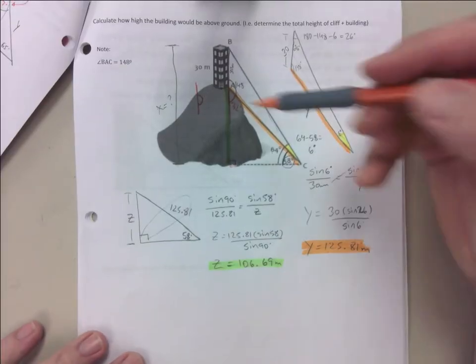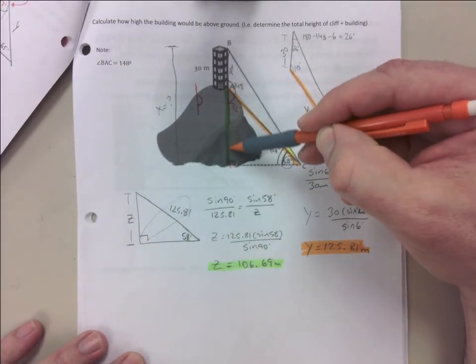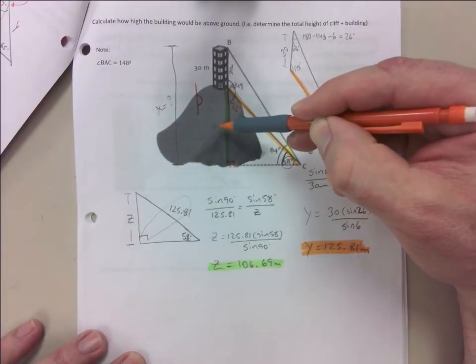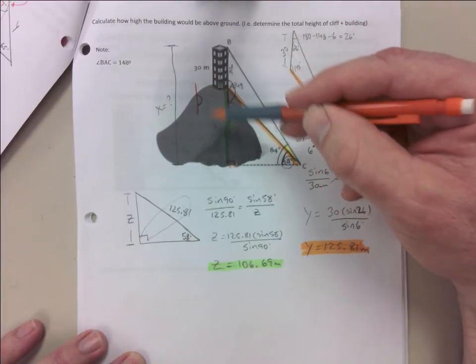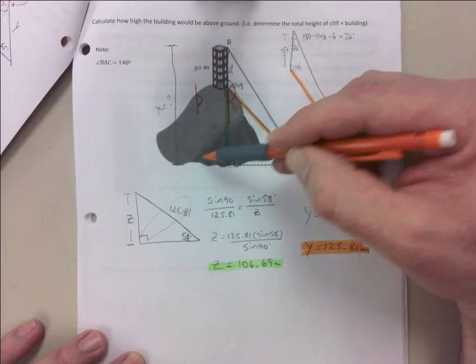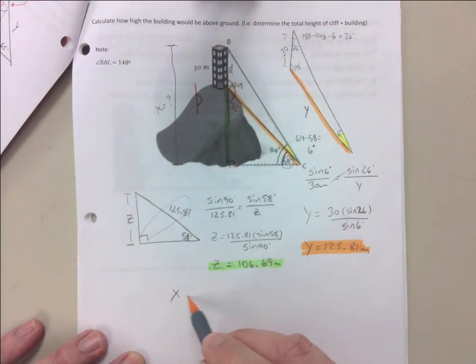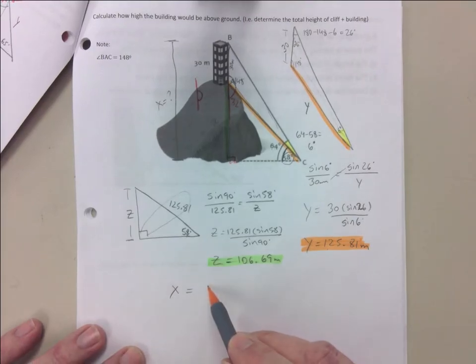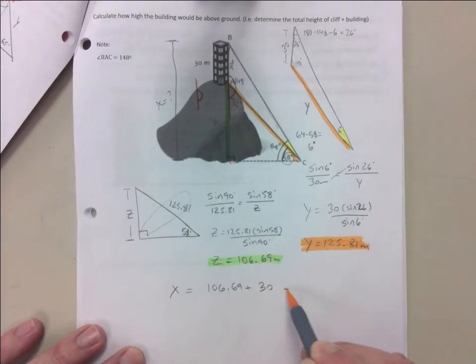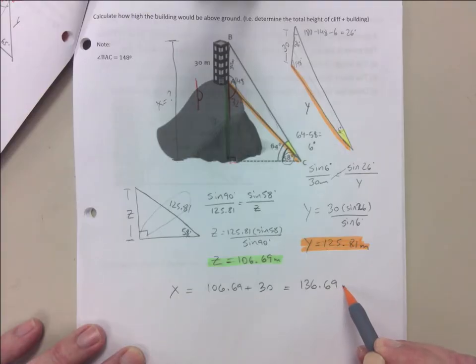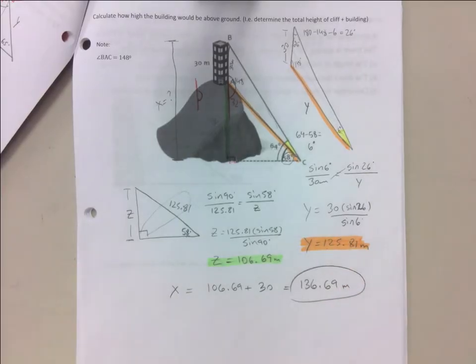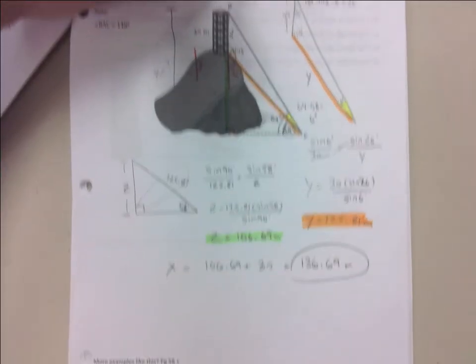So we now need to add up the green part, which we call Z. We got to add that to 30. And then we get the true height of the building. So side X is going to be 106.69 plus 30. So that's 136.69 meters. That, ladies and gentlemen, is the final answer.